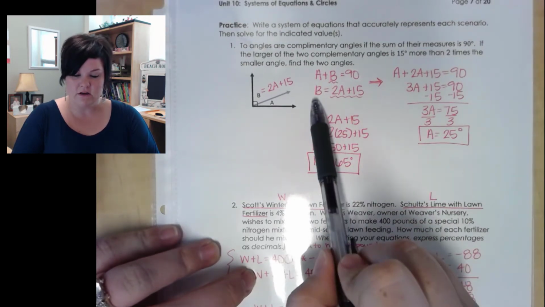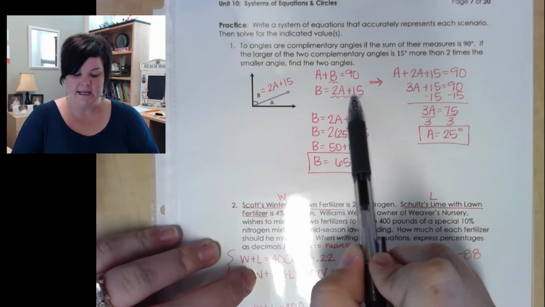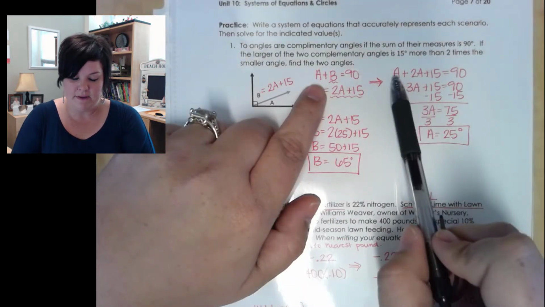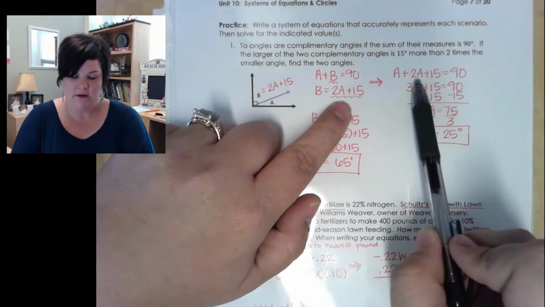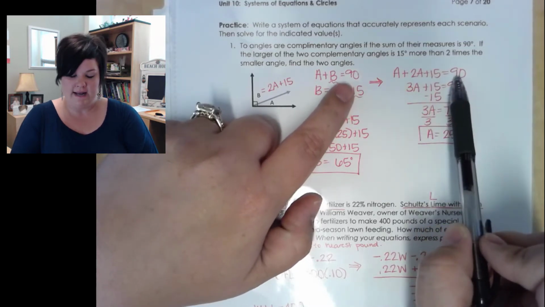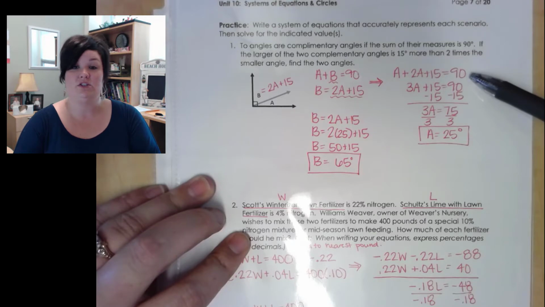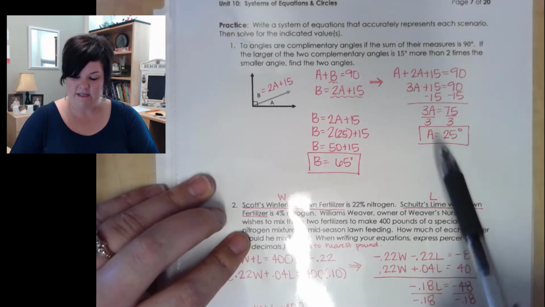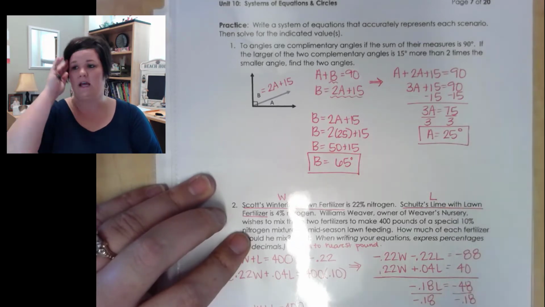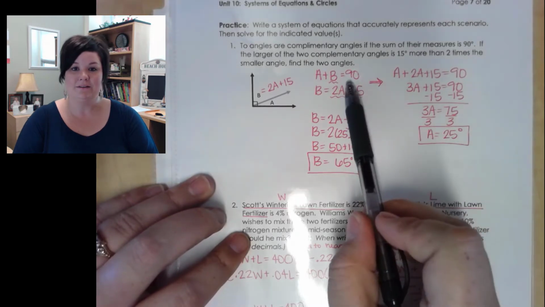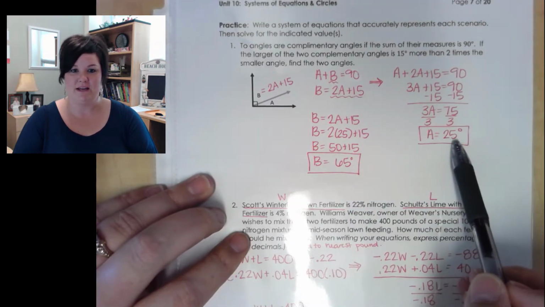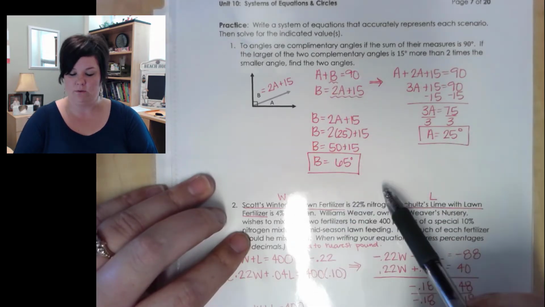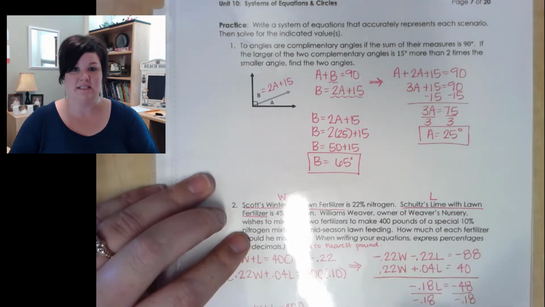Because this one's already solved for B, I'm just going to take that and plug it into the first equation for B. So the first equation is A plus B, which again, we're putting in this quantity, is equal to 90. Now that we have it substituted in, we have an equation that just has A's in it. So we go ahead and solve for A, which gives us 25 degrees. And then there are several ways you can do this. Most of you know that if they add up to 90, we can just take 90 and subtract 25 to get 65. Or you can take that 25 and plug it back into either of these equations and work it out. Either way, your other angle should be 65 degrees.